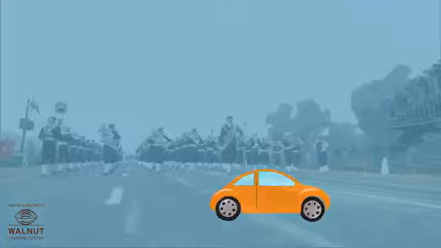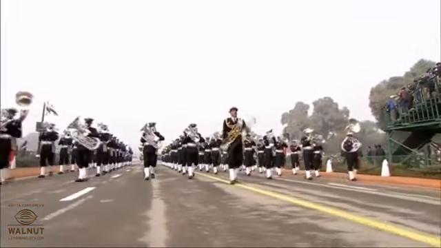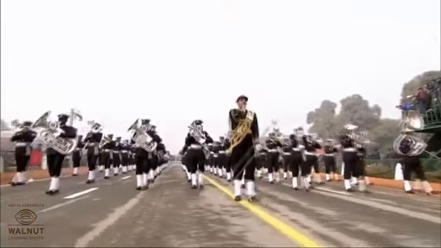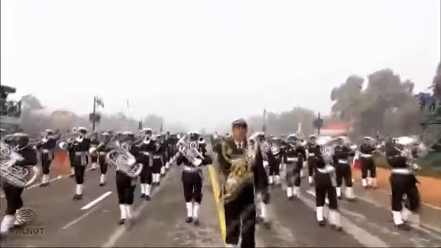How does a vehicle on a straight road move? It moves ahead in a straight line. How do soldiers doing a march past move? In a straight line.